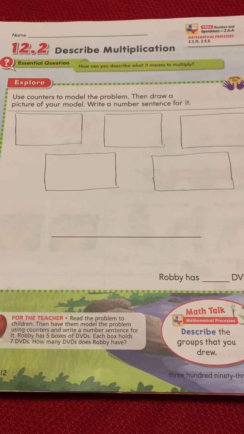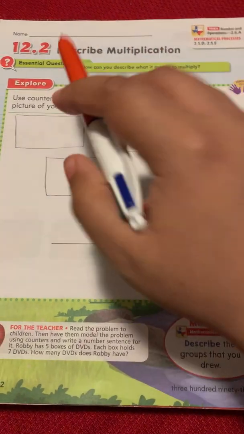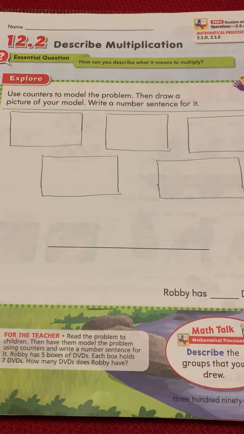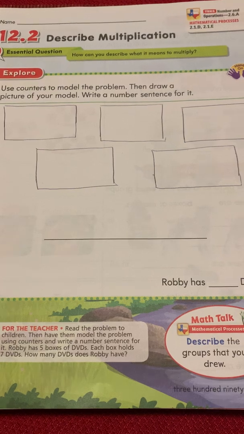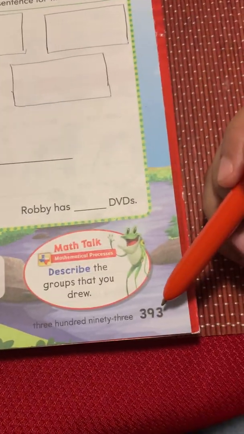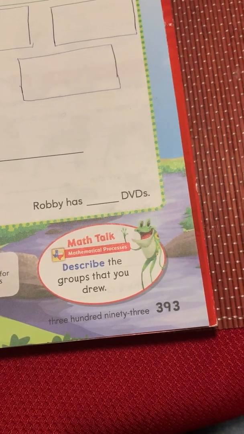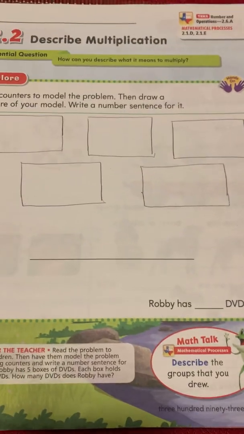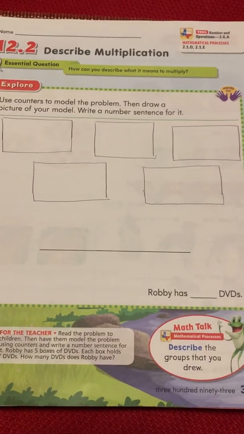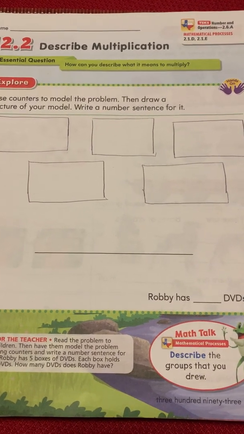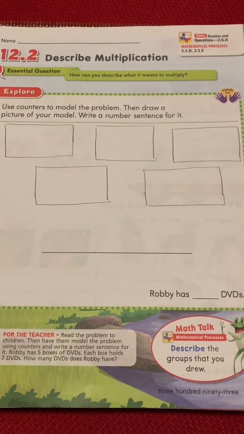Hello boys and girls, today we're going to be looking at lesson 12.2, Describe multiplication. You're going to find it in your GoMath Vol. 1, and we're going to be looking at page 393. Lesson 12.2, Describe multiplication, Volume 1, page 393.